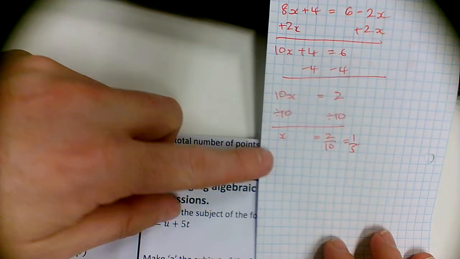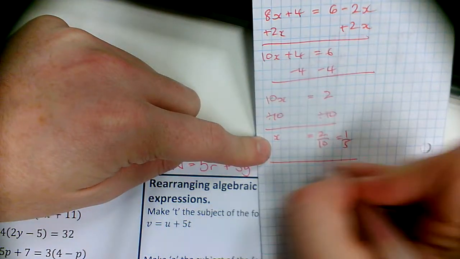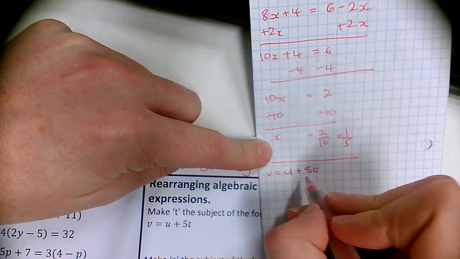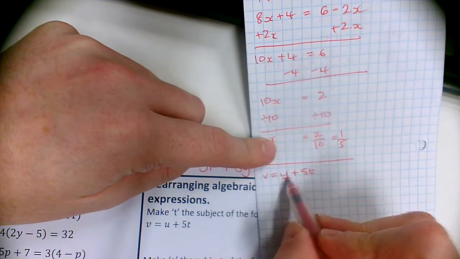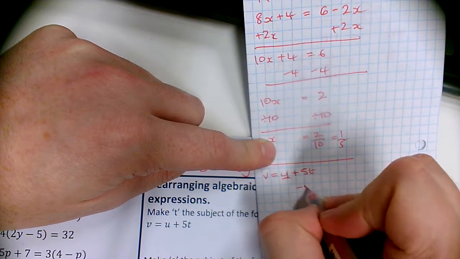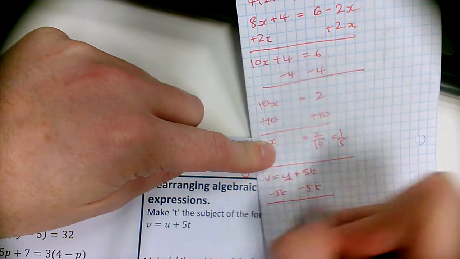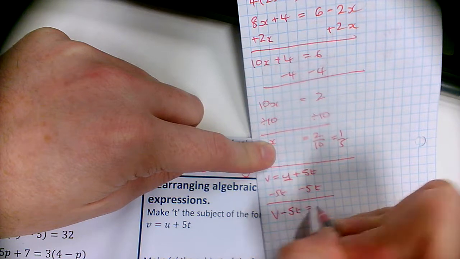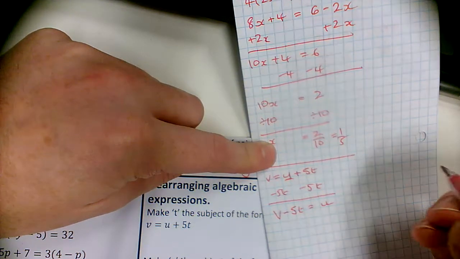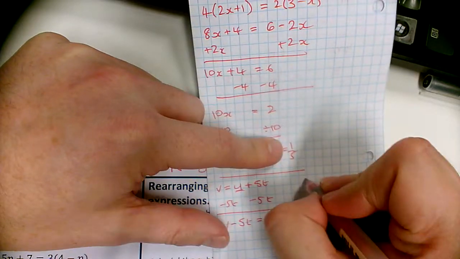Then we go on to the last two, which is changing the subject. So v equals u plus 5t. So I want to make u the subject, so I'm going to leave that where it is and move the other things away from it. So I'm going to subtract 5t from both sides. So v minus 5t is equal to u. Oh, I didn't want to make u the subject. Whoops, I've read the question wrong.